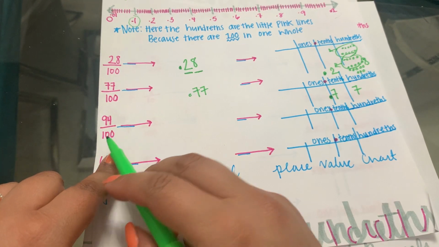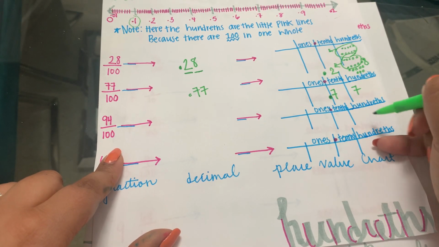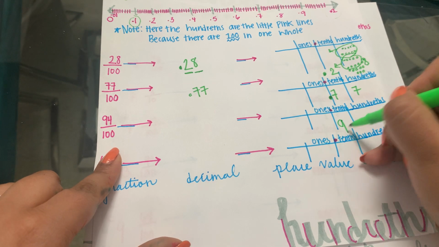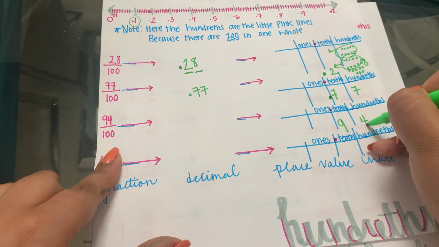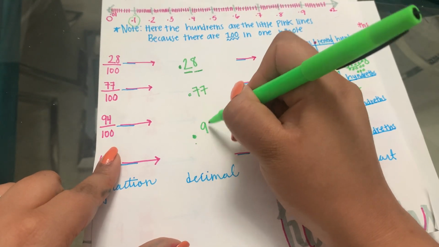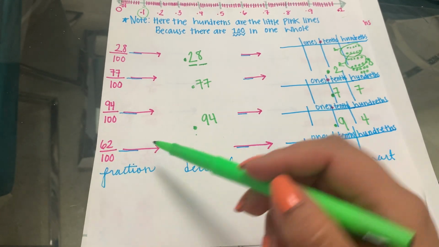Next one, 94 over 100. So if I were to put 94 dots in here, I can make 9 groups of 10 and move 9 over into the tenths place. So now there would be 9, and there would be 4 left over that I didn't bundle. Decimal comes down, 0.94.